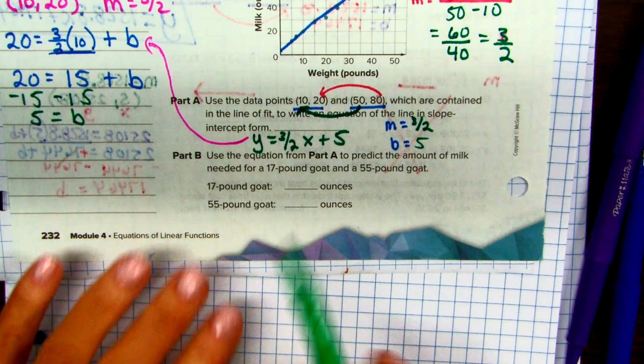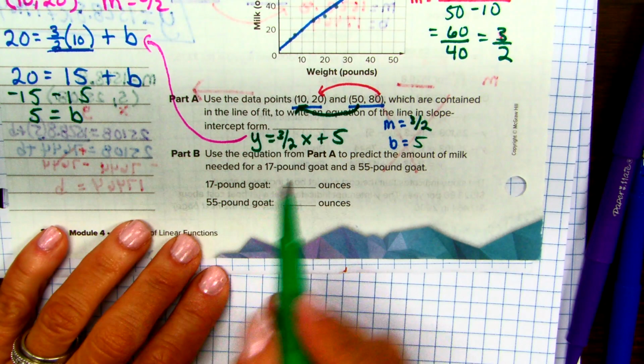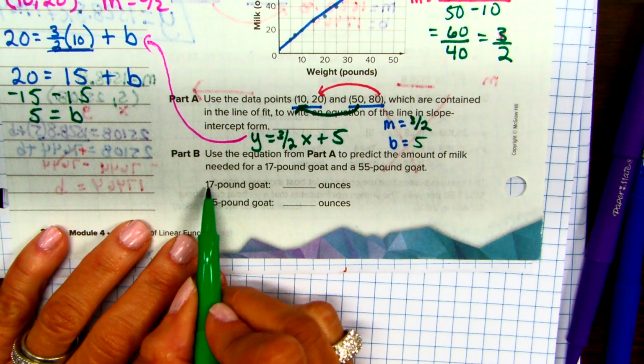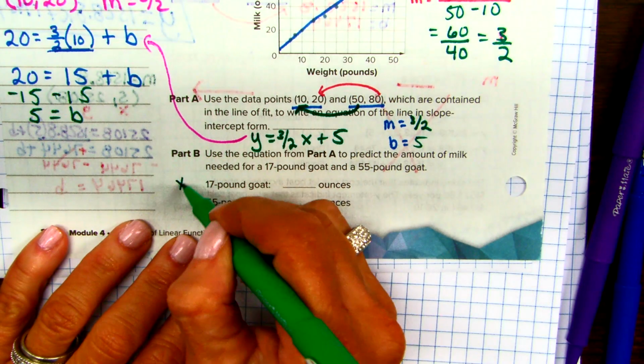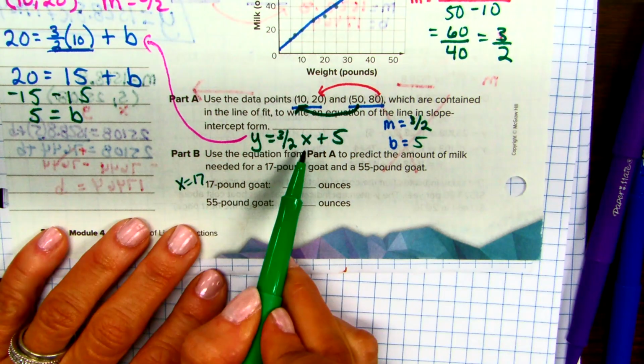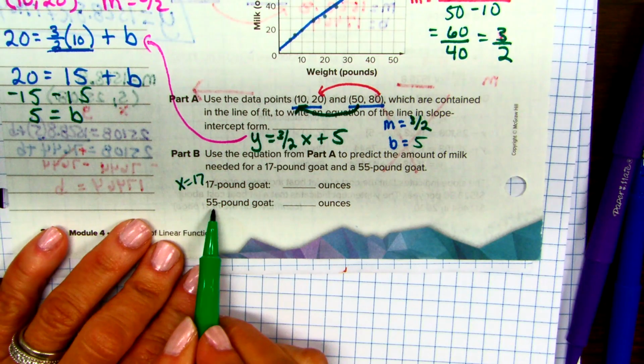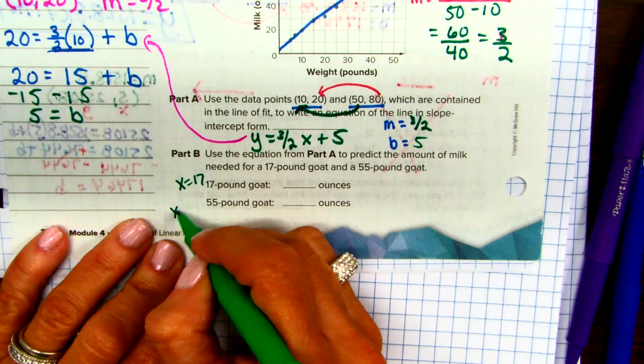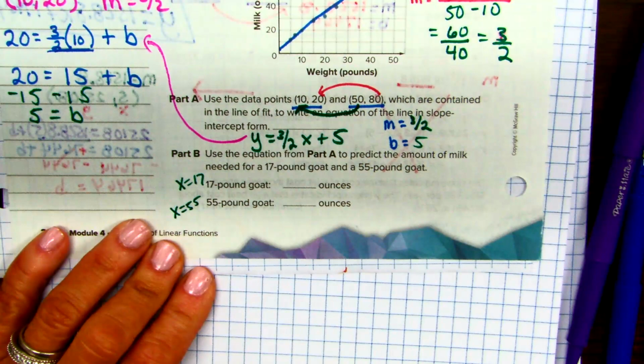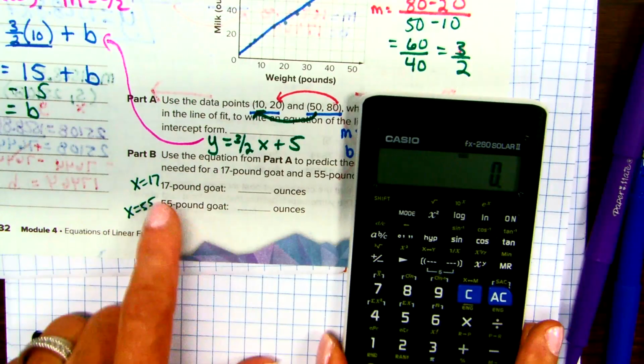Just like a human, as you get older, you need more food or whatever. Okay, so all you would have to do now is plug in these values for x. So you would plug in x equals 17 right there. 3 halves times 17 plus 5. If you wanted to make a prediction for a 55-pound goat, how much it would need, you would plug in 55 for x. So it's literally just plugging in that number.